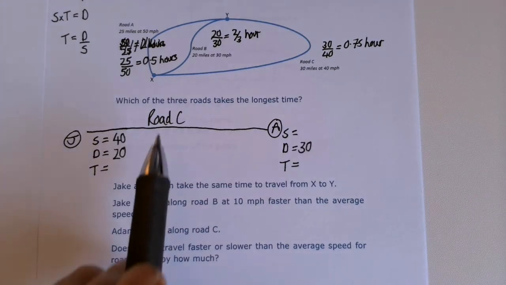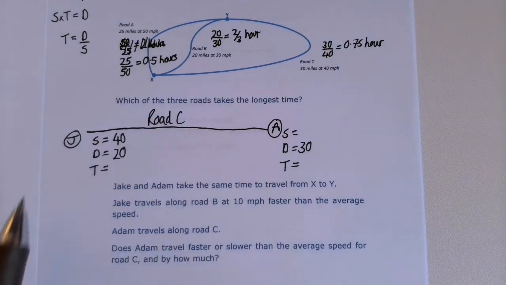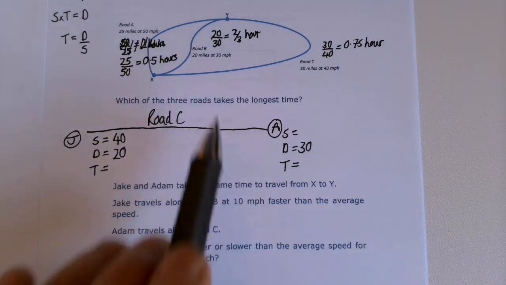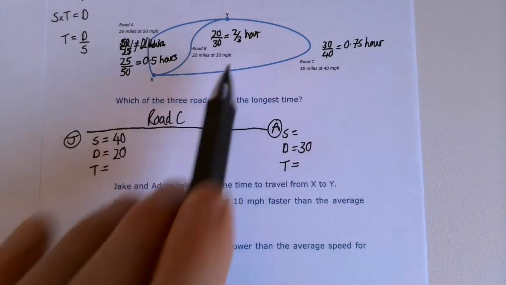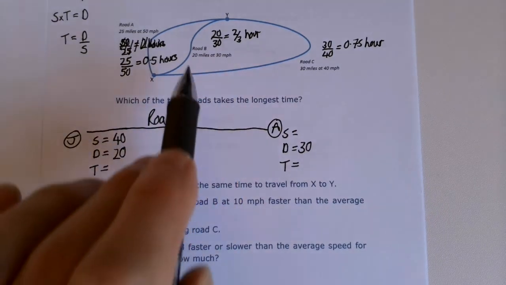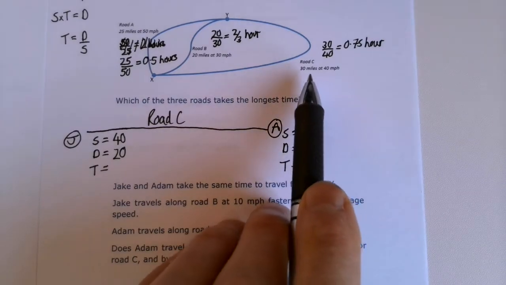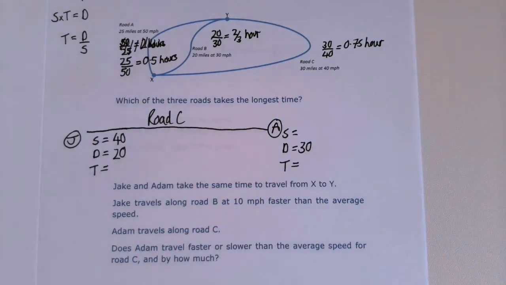Sorry, I haven't set this out very clearly. That's the answer to the previous question. That's not part of this answer, is it? So we know that Jake travels 10 miles an hour faster than the average speed. The average speed on road B is 30, so he's travelling at 40 miles per hour, and the distance is 20 miles. All we know about Adam is he travels along road C, and that's 30 miles long. We know their times are the same. It tells us that here, but we don't know either time yet.